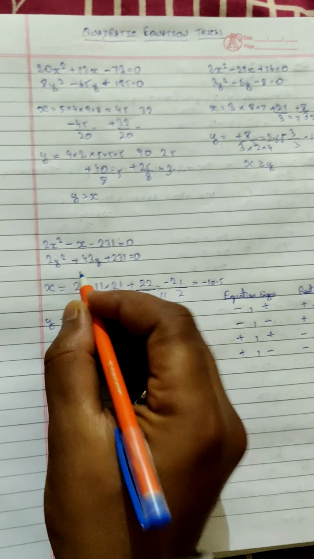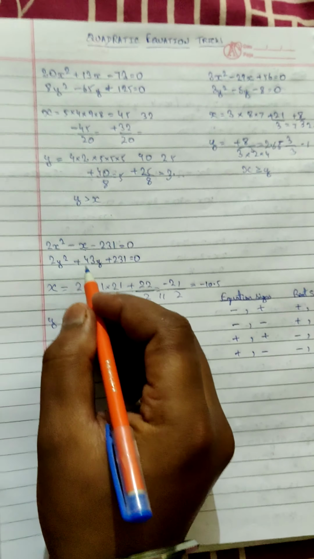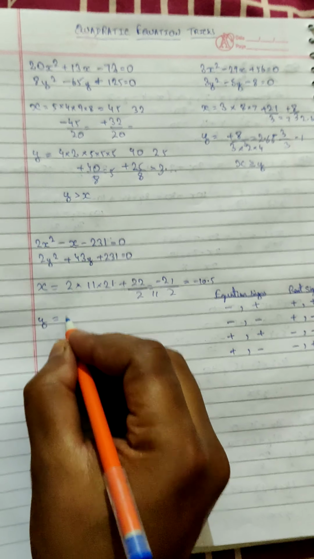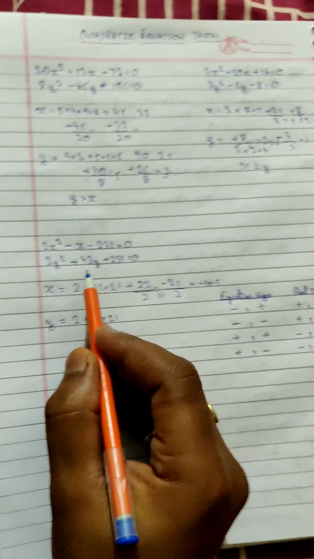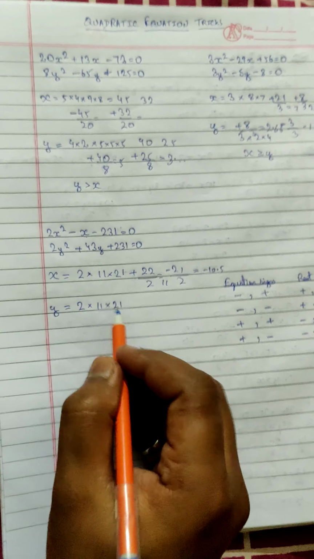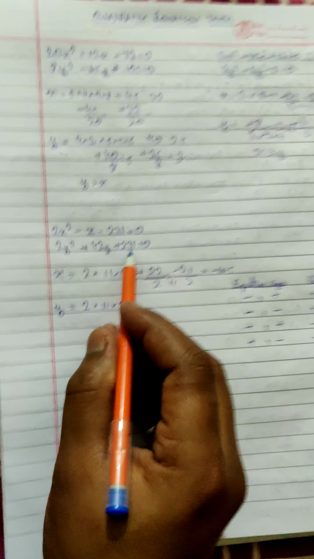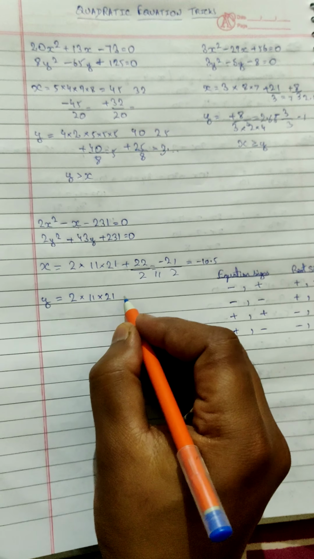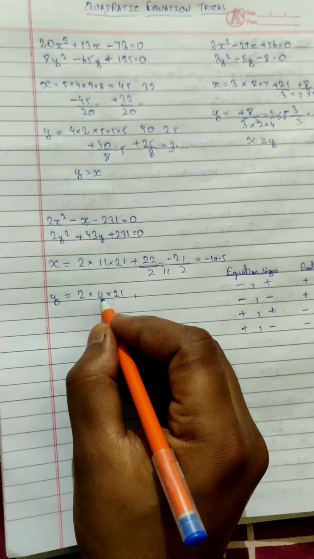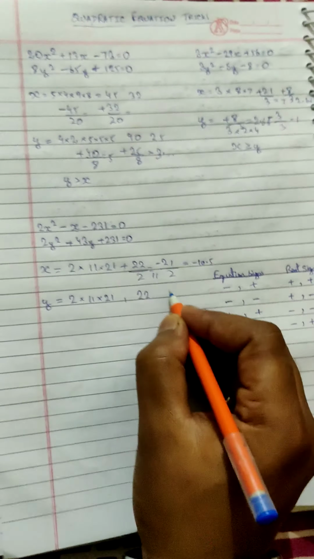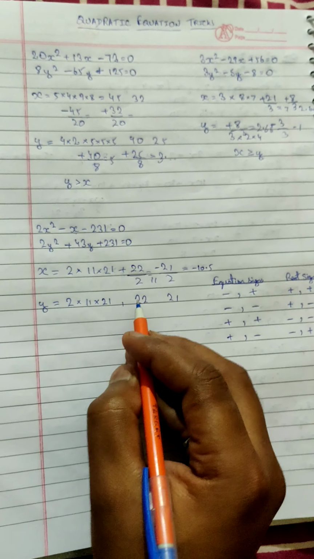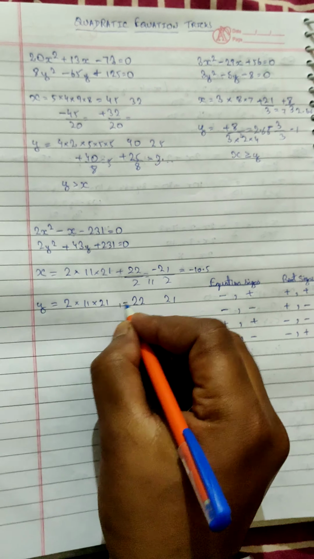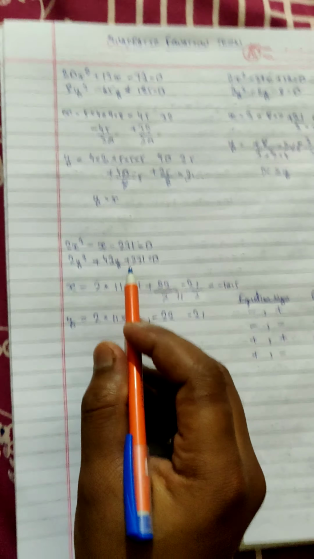Now coming to equation y, here you can see in the equation the signs are plus and plus. So first let's find out the roots. 2, and we'll divide it the same way, 11 into 21. Now on adding these two roots we want to get 43, and on multiplying we have to get 462. So the two roots will be 22 and 21. Since in the equation the sign is plus plus, we'll assign minus signs to the two roots. It is a rule that whenever in the equation the sign is plus plus, we'll assign minus signs to the roots.